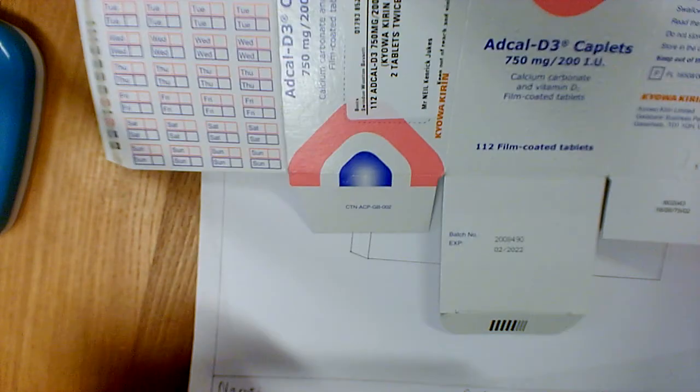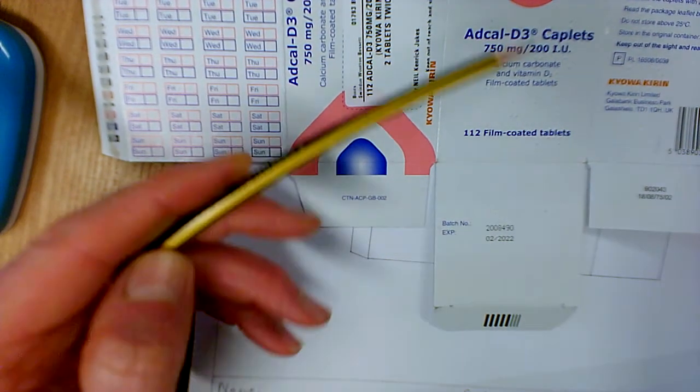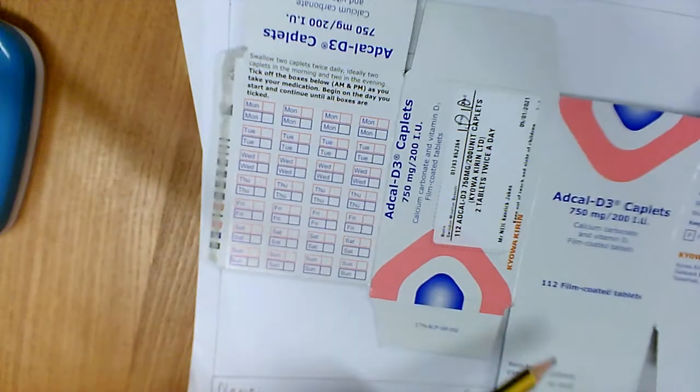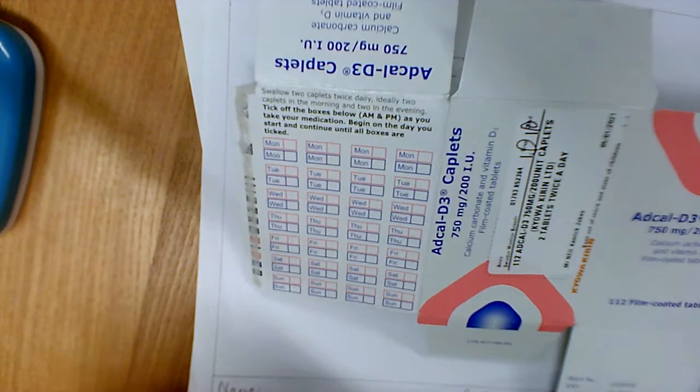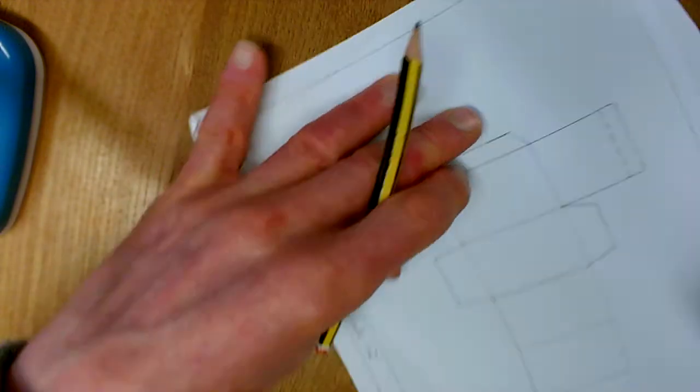Let's add again this flap. So this flap is exactly the same as that flap. It's no different. So these two flaps are exactly the same. They're exactly the same measurements. I'm drawing exactly the same.